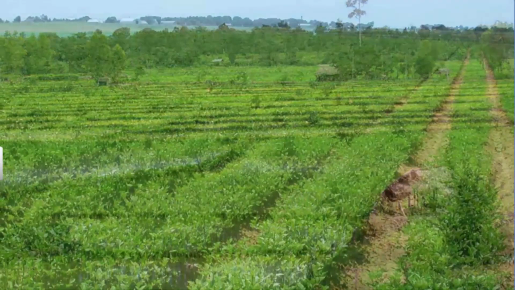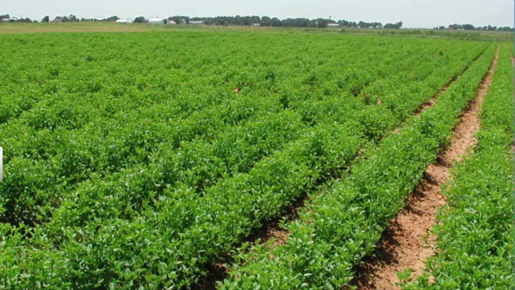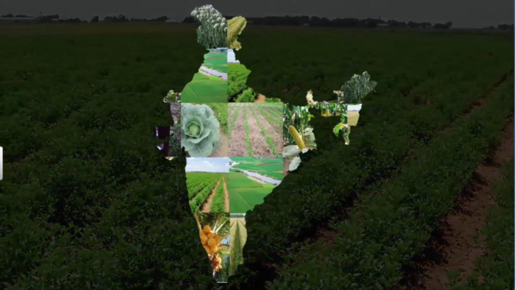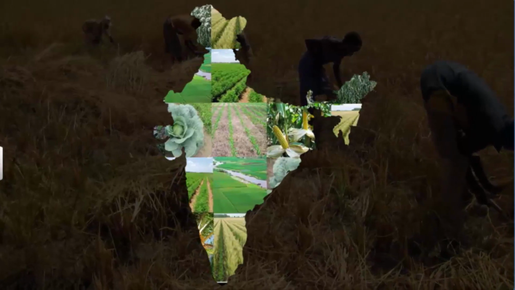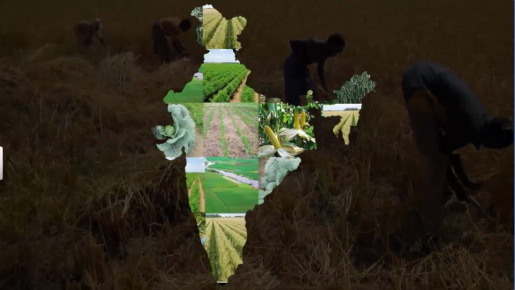Since ancient times, agriculture has been the foundation of Indian economy. Nearly 67% of our population is engaged in agriculture or agriculture-related activities.